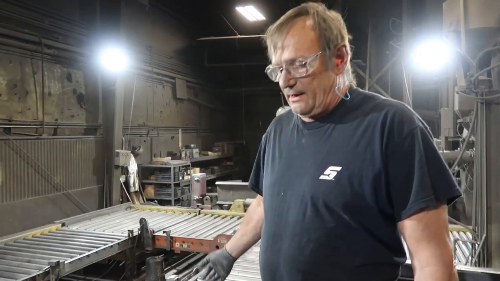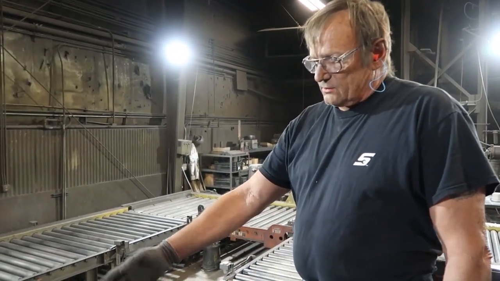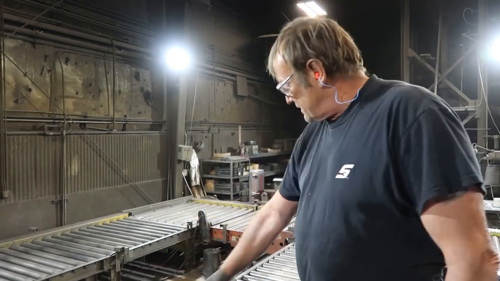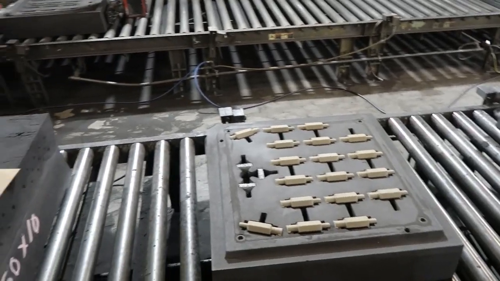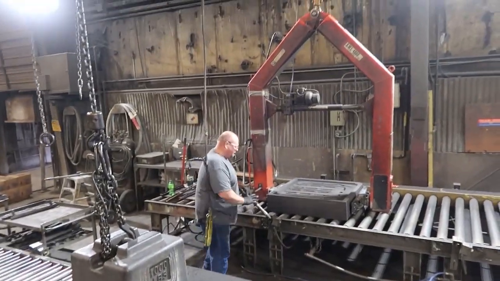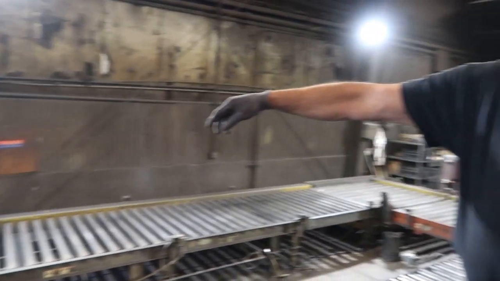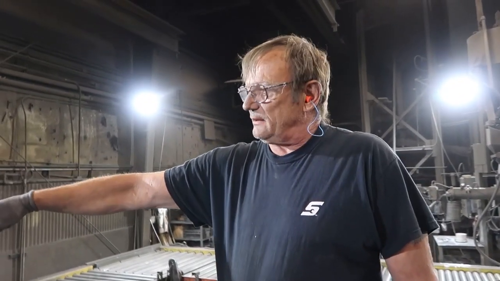We have two sides here. One's our drag side, and this is where we prep. And as you can see down here, I have a couple molds prepped here. On the other side is the cope side, and that's where right now he's prepping it, putting all the vents in it.